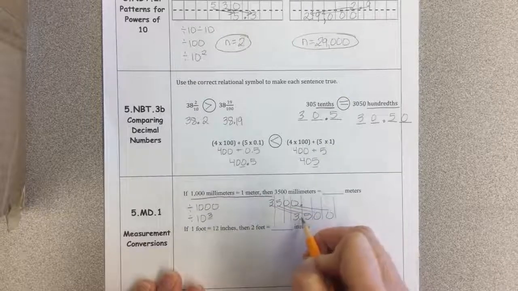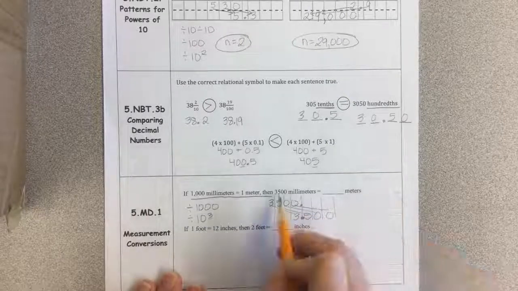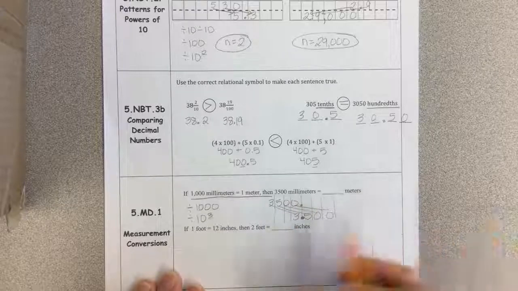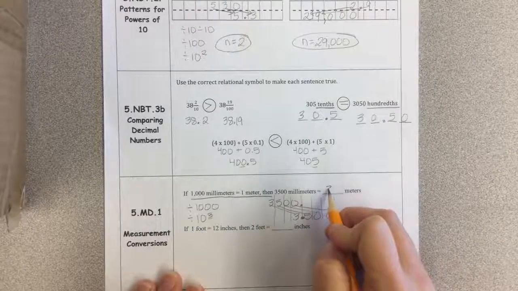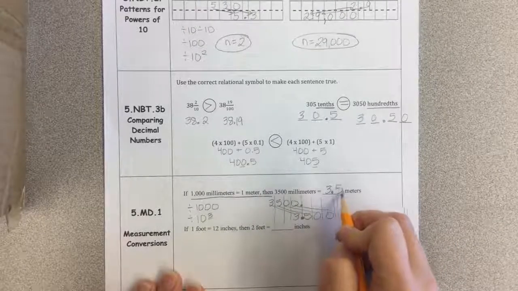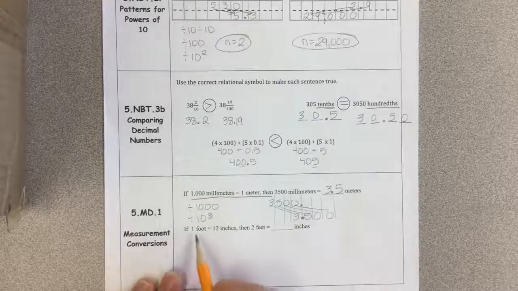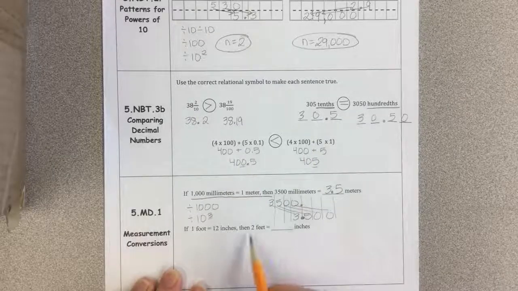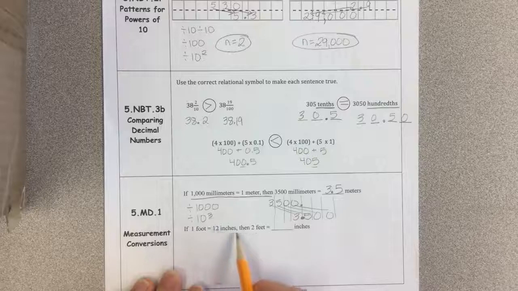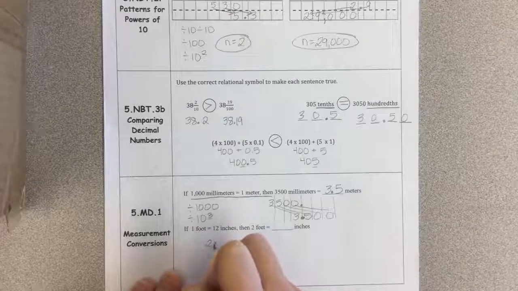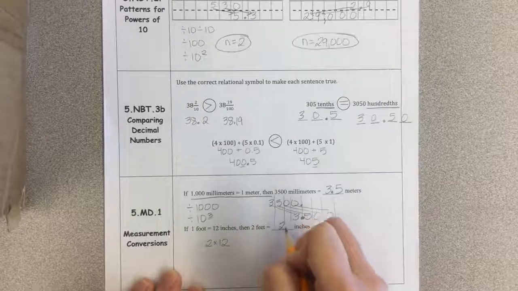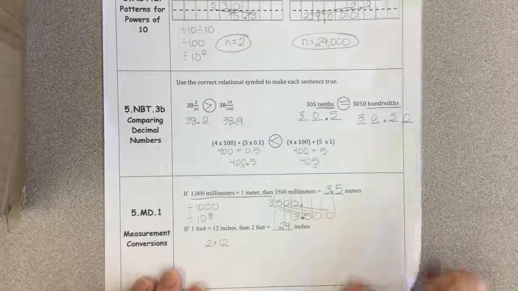And so, don't forget our decimal. 3,500 millimeters is equal to 3 and 5/10 meters. If 1 foot equals 12 inches, then 2 feet equals 2 times the 12 inches, which is 24 inches.